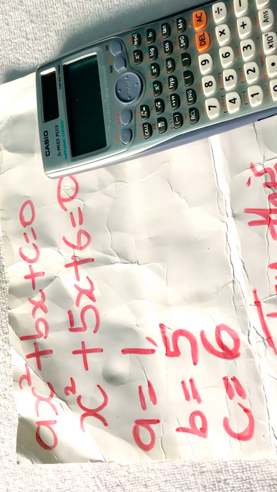The first example we are going to pick is x squared plus 5x plus 6 equals 0. Comparing this to our general equation, our a is 1. That is the coefficient of x squared.